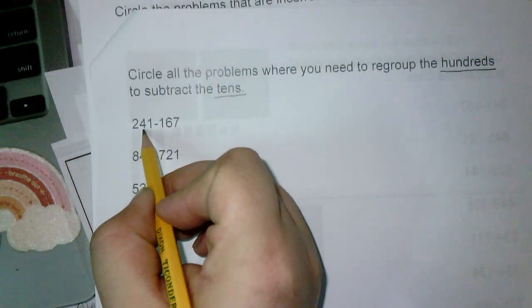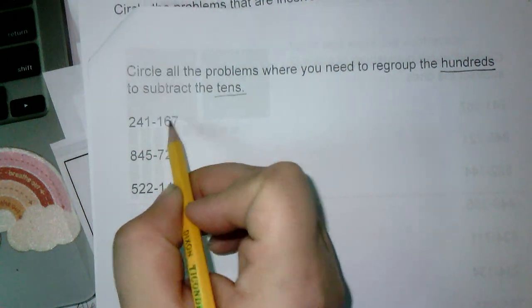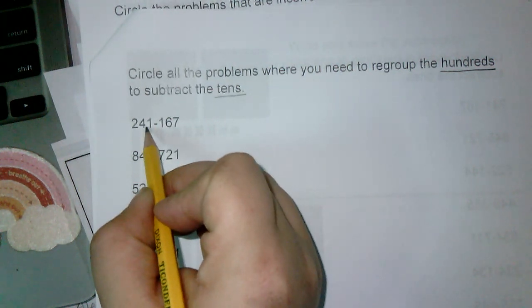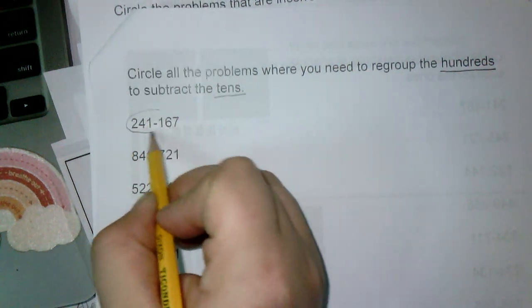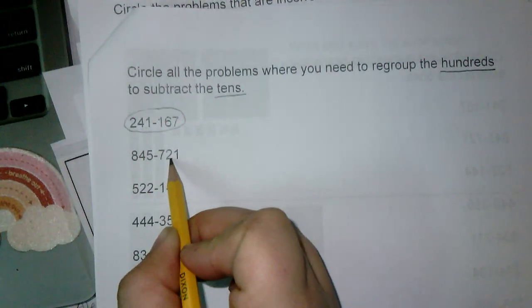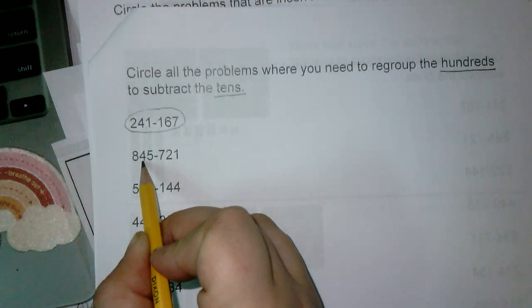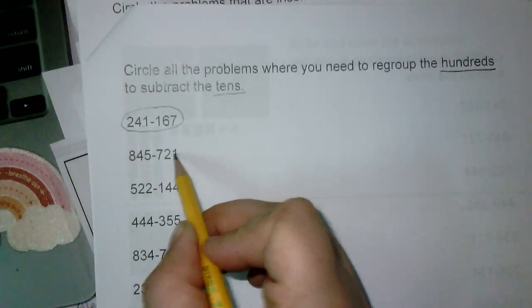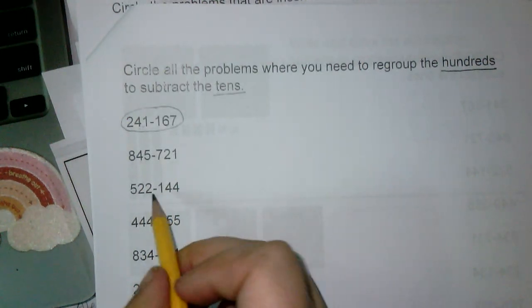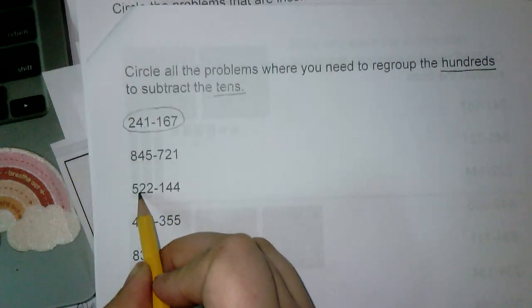There's 4 tens here and there's 6 tens here. I can't take 6 away from 4. So I am going to need to regroup that one. Can I take 2 away from 4? Yep. So I'm not going to need to regroup that one. Can I take 4 away from 2?